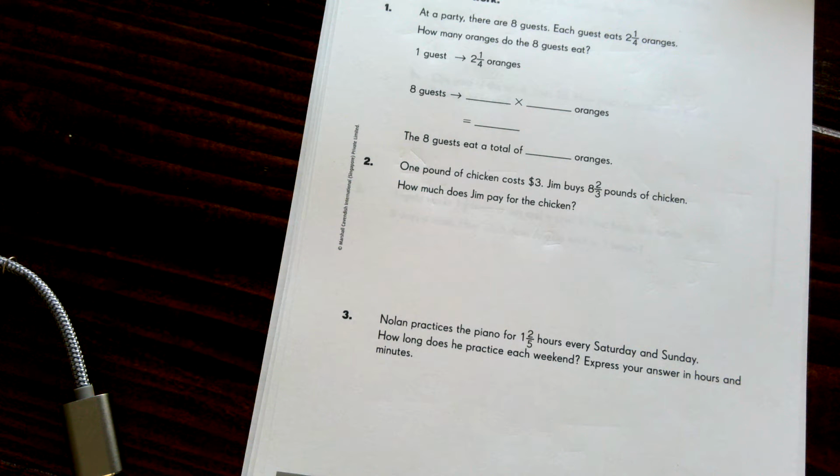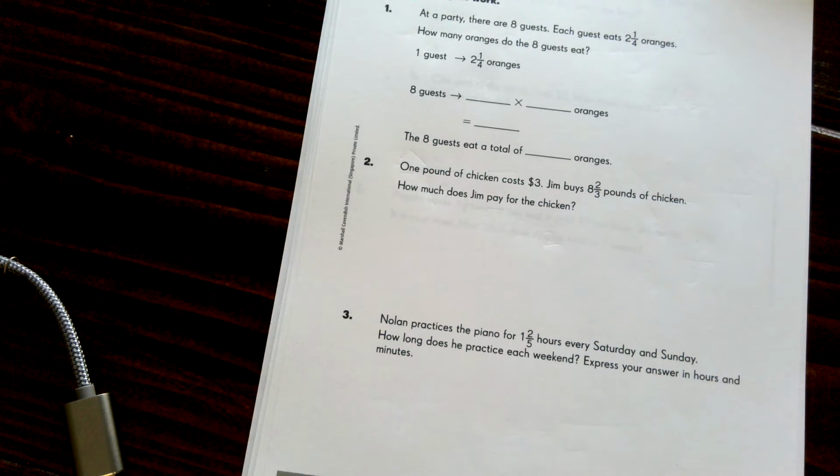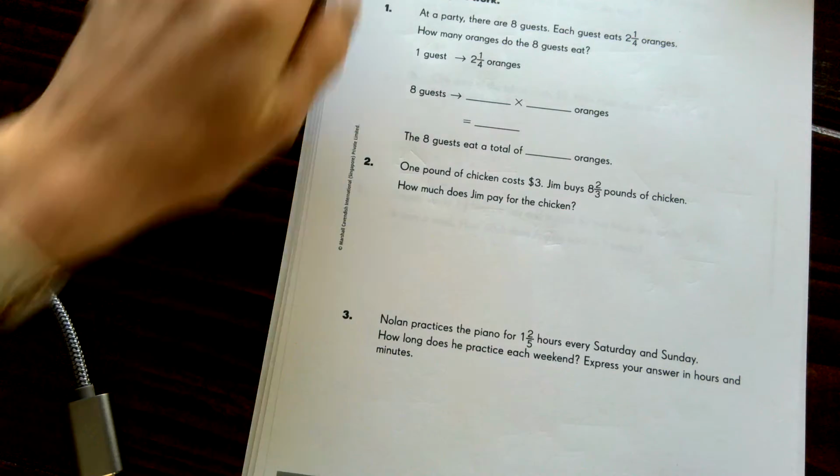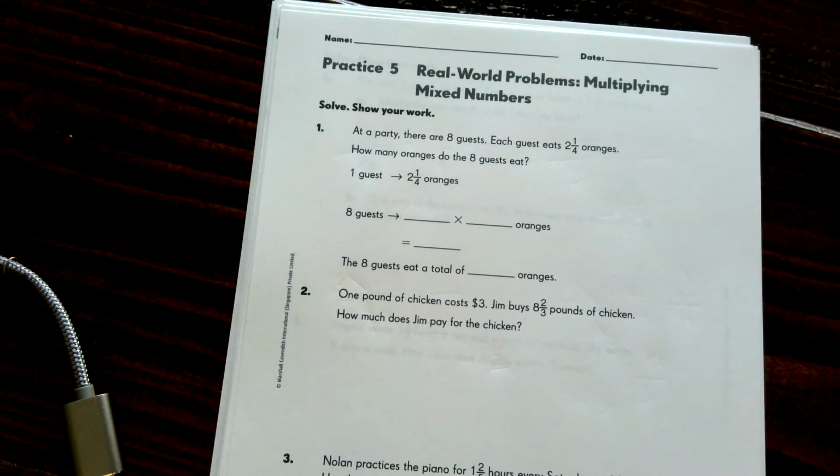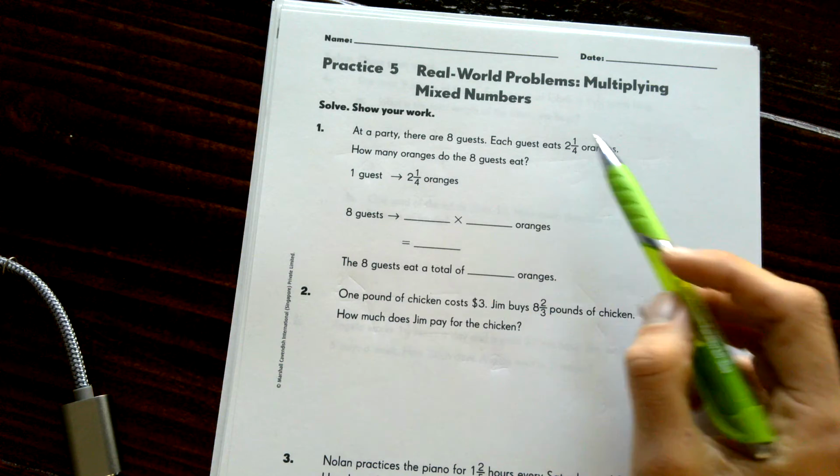All right, moving along here. We are on practice 5. How did we get so far? Hold on, I'm going to make my screen right here. All right, we're looking at real world problems multiplying mixed numbers.